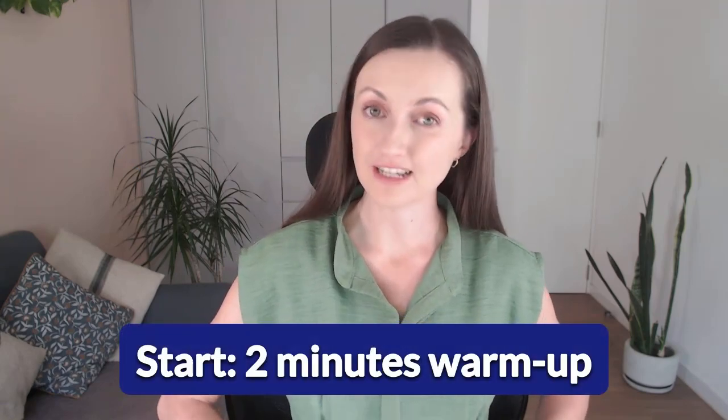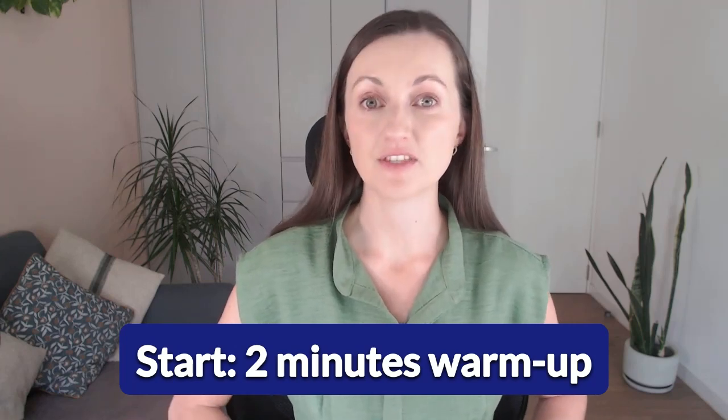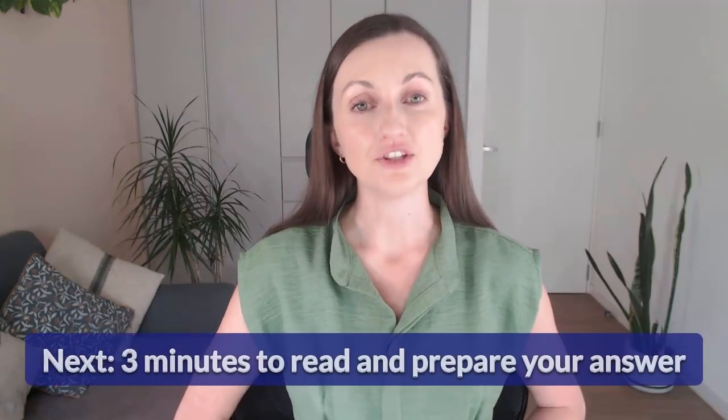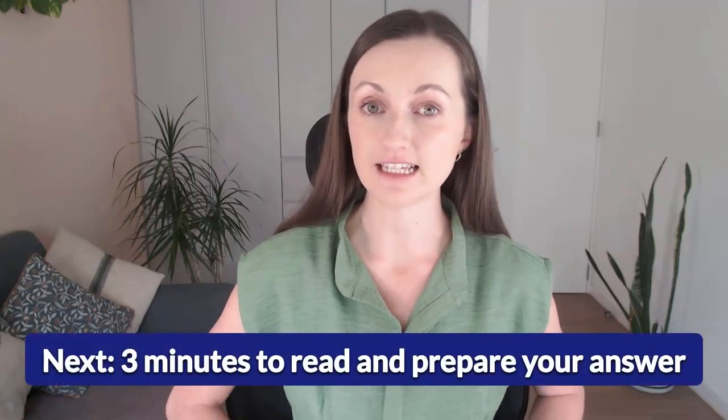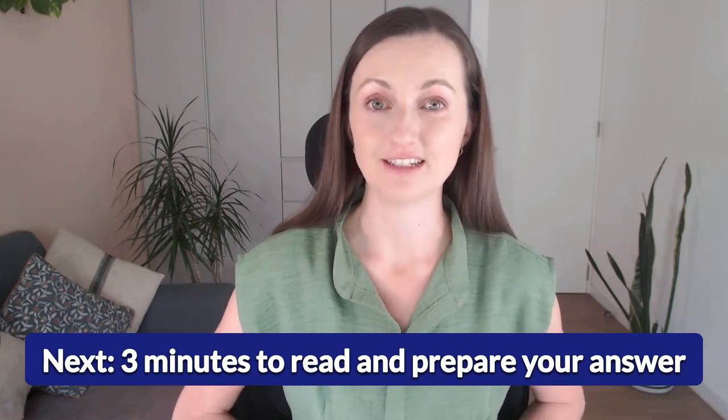The test starts with a quick 2-minute warm-up with your interlocutor. This part of the test is unassessed, and the purpose of this is for you to warm up, start thinking in English so that you can feel confident for when the role play begins. The interlocutor will then hand you your first role card and you will have 3 minutes to read the card and prepare your answer. During this stage, you are allowed to take notes.